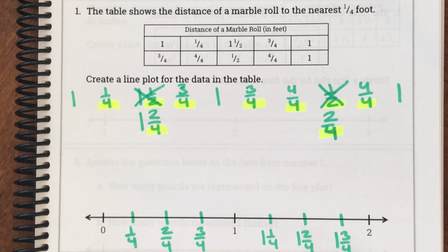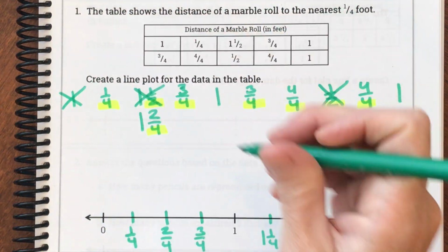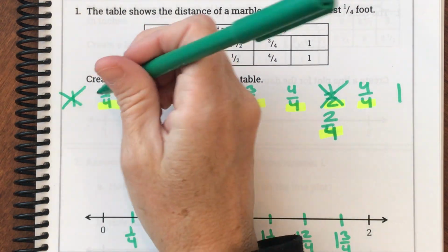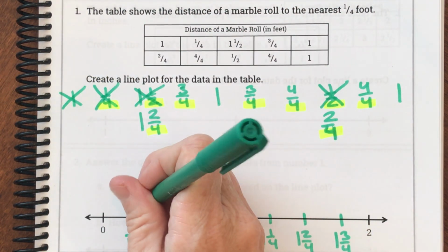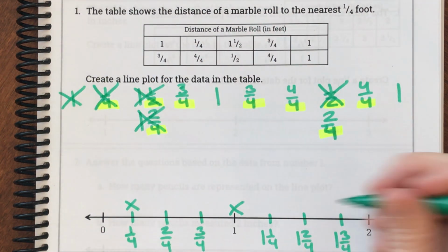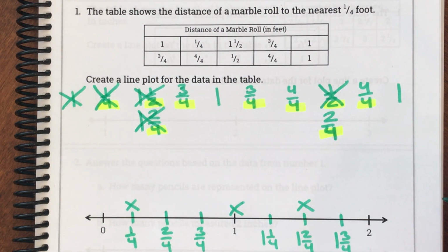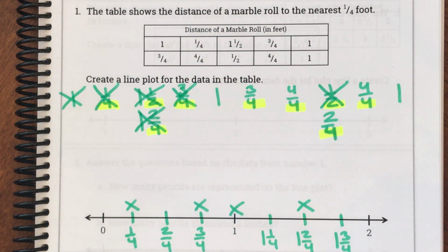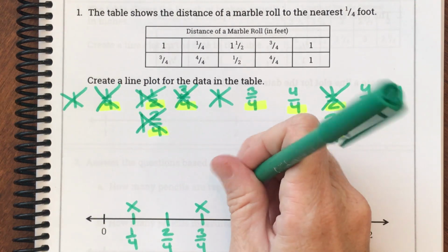Okay, so now we are ready to start plotting. It's called plotting when we put them on. So my first number is a 1. So let's put an X there. Then our next number is a 1/4. So let's put an X there. Then I have a 1 2/4. We have a 3/4. We have a 1.